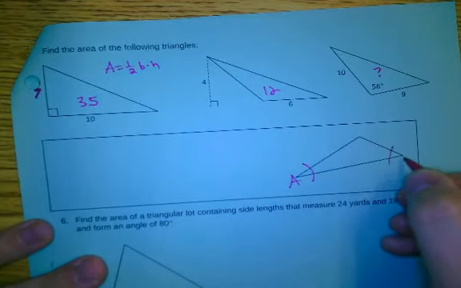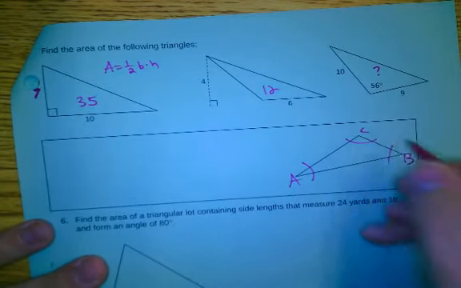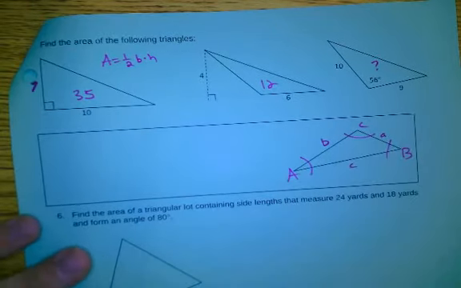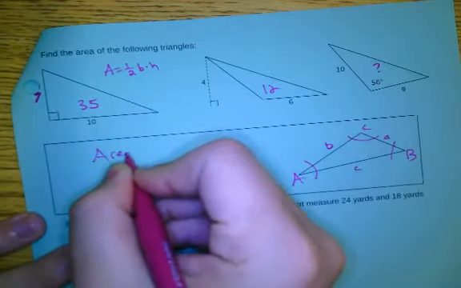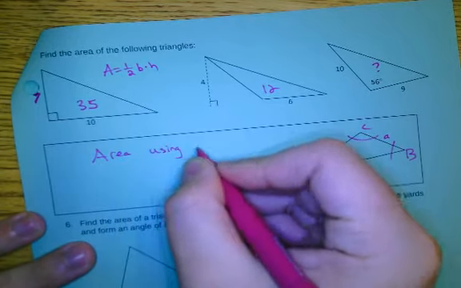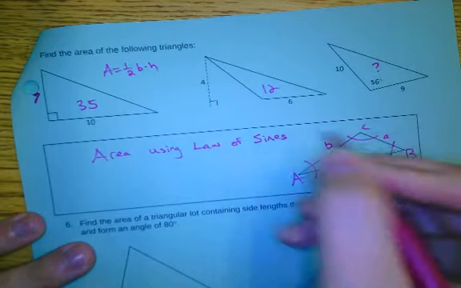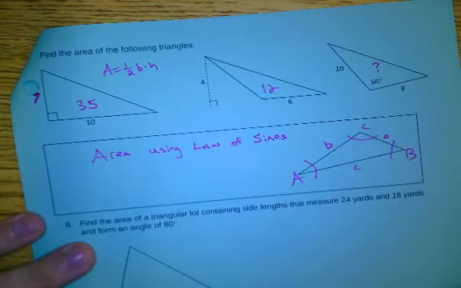Let's just go ahead and label this triangle so we know what we're talking about. Here it is.